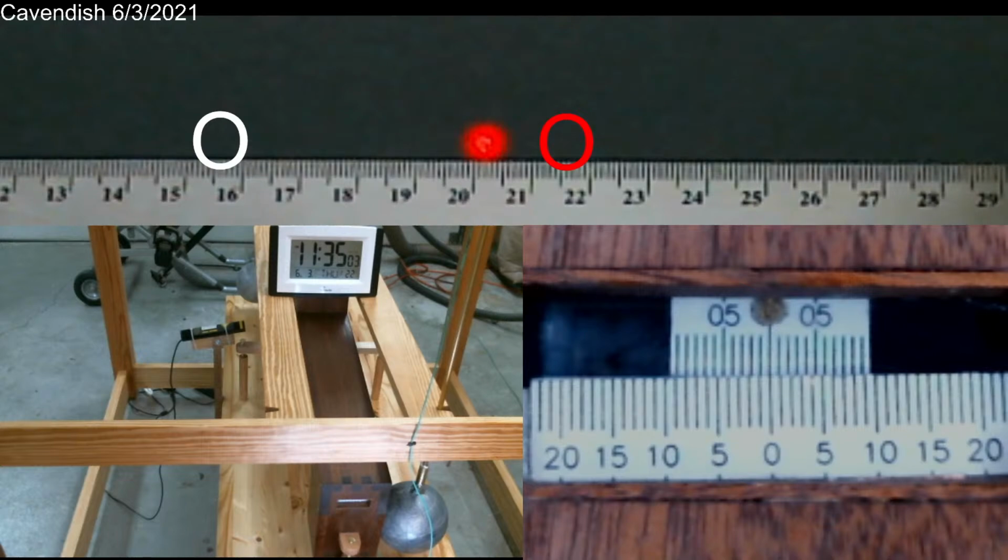I really want to just do a little paper on it and compare the experiences I've had with what Cavendish reported, because it's very similar.